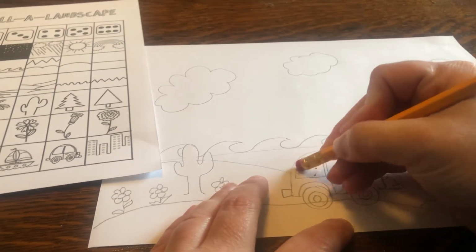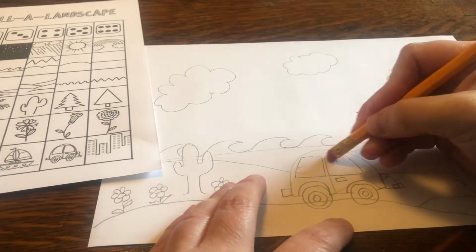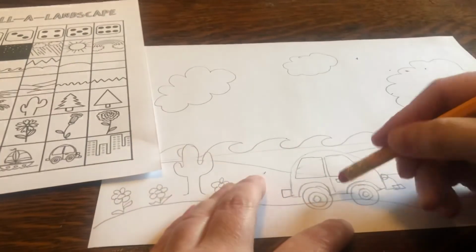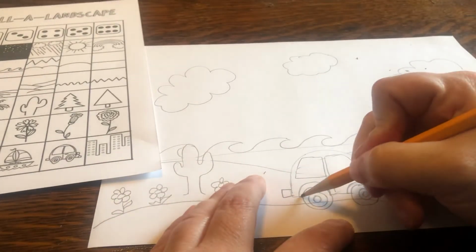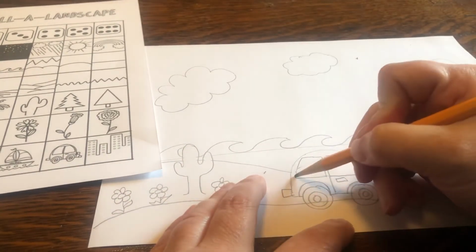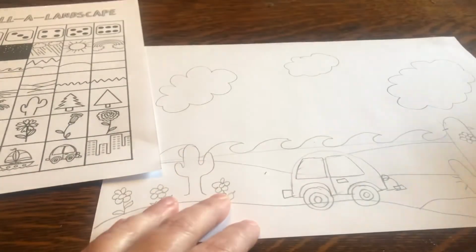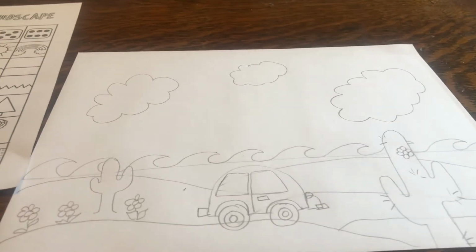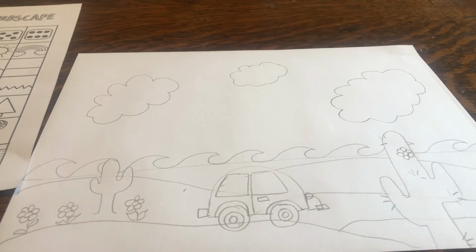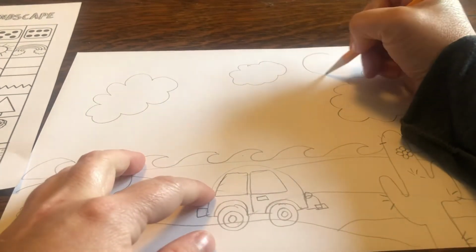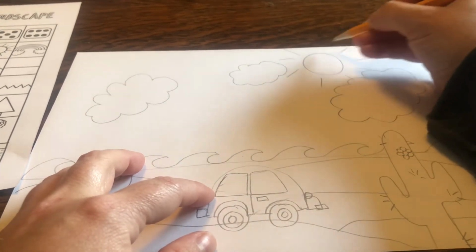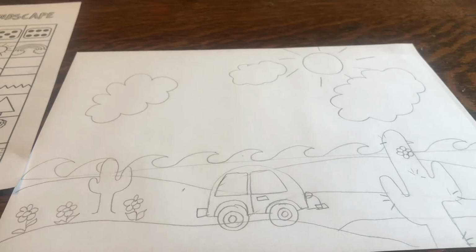And I'm just gonna go in and erase the lines that are behind it. That's pretty silly. All right, and now I have a finished drawing. If I want to, I can go back in and add some extra details to it too. I definitely want a sun in mine because it kind of looks like I'm driving through a desert. Maybe I'm trying to get to the ocean to go swimming.